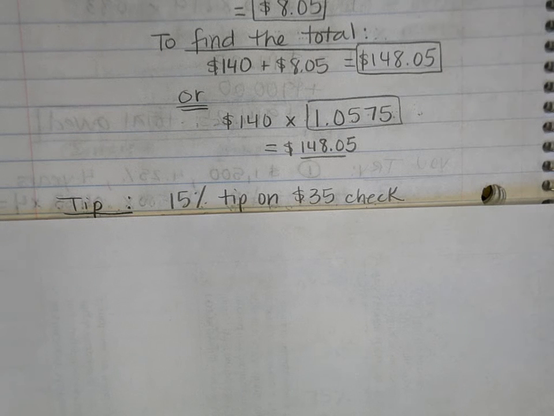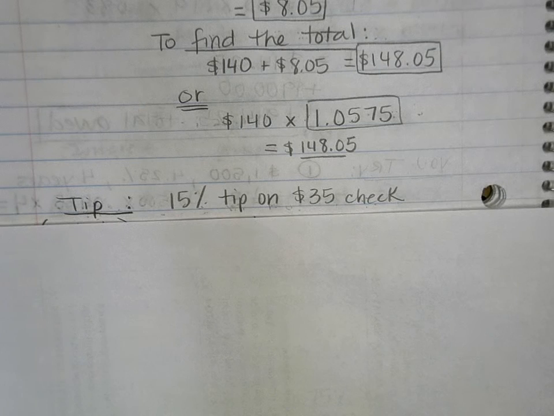But this is just an example. Let's say you have $35 on your check, your bill, and you want to leave a 15% tip. Isn't it rude if you give a penny to a waiter for a tip? That would be really rude. I always leave a really big tip because I waited tables for years when I was in college. It's a lot of work, and the waiters get minimum wage and live off of their tips. Most people leave 15 to 20%. I leave 100%.